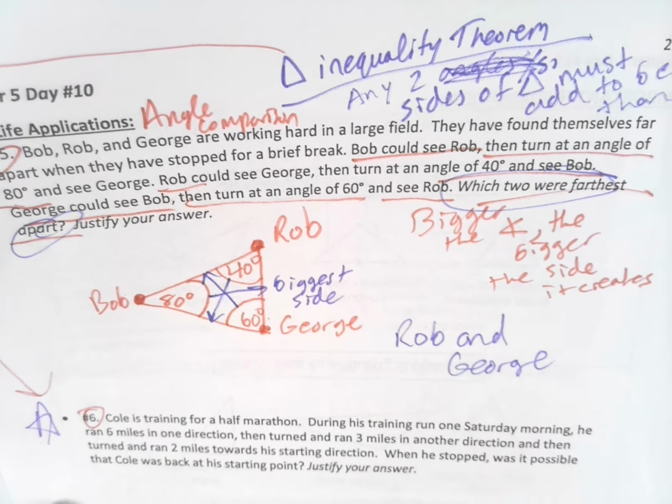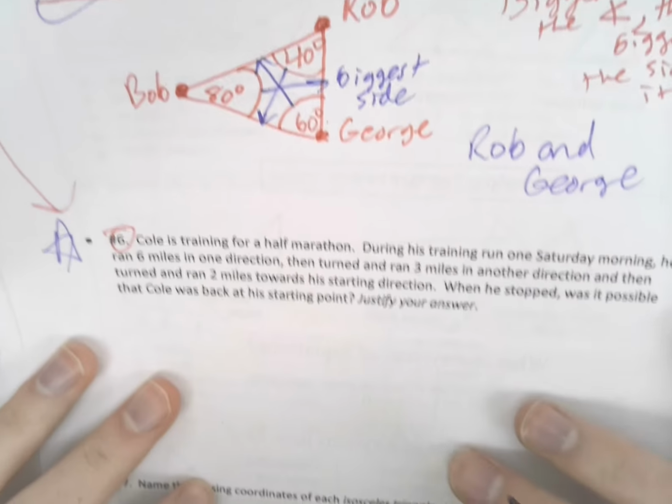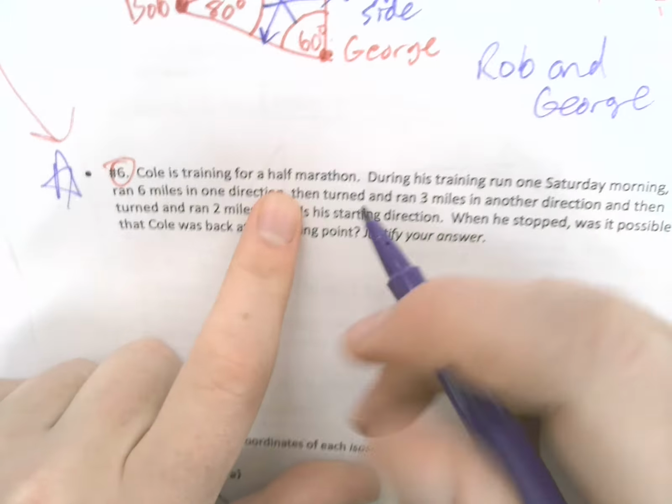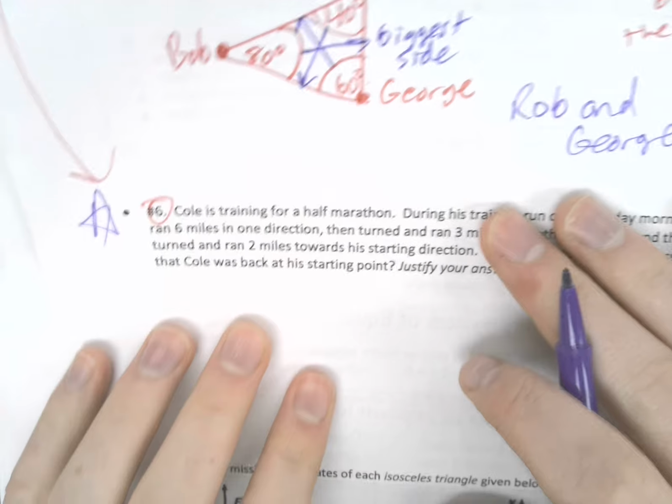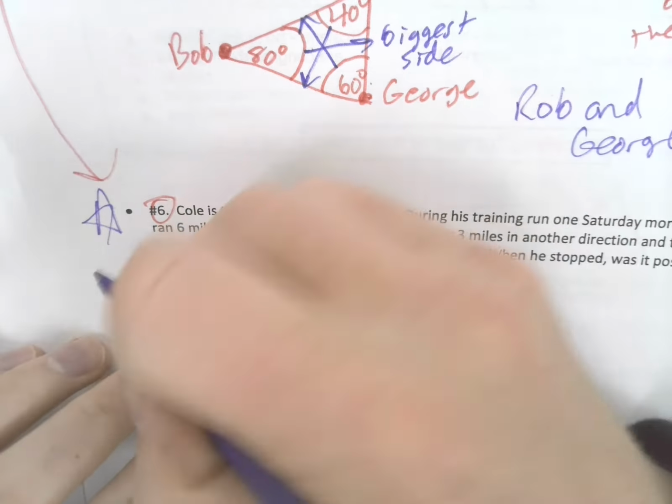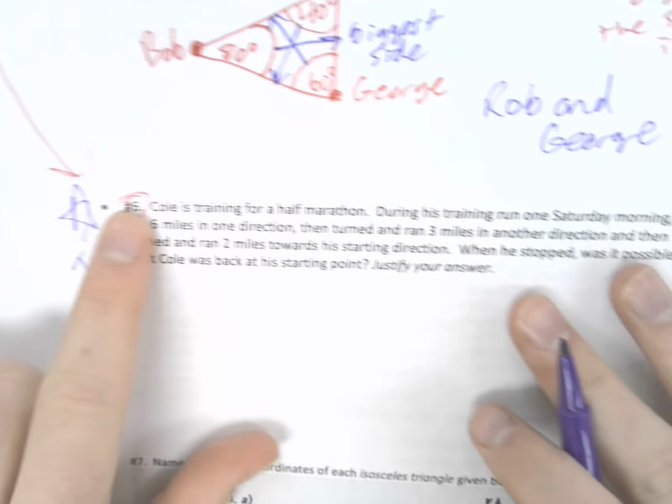Okay. Next to the last one, guys, number 6. Cole is training for a half marathon. This is going to involve the inequality theorem. And I'm going to go ahead and show you the answer to this one after you have tried it for me. So go ahead and try number 6.